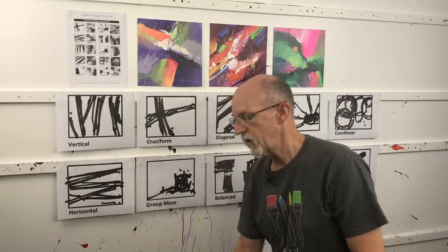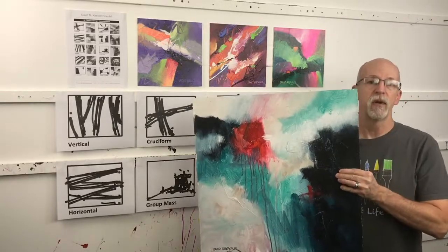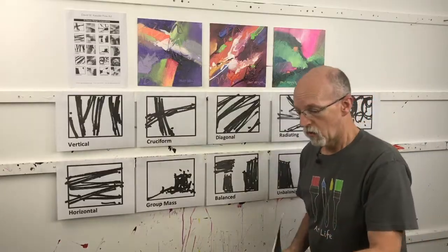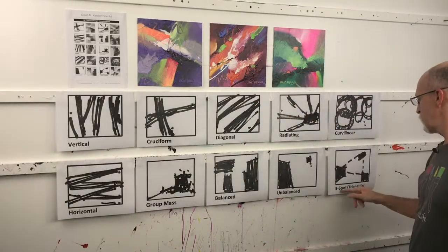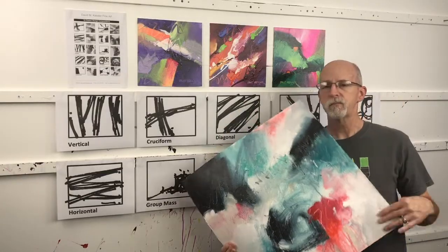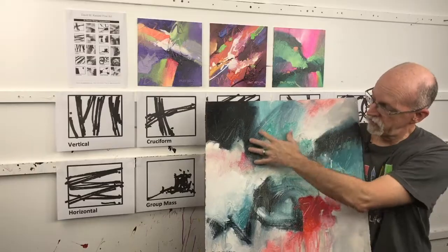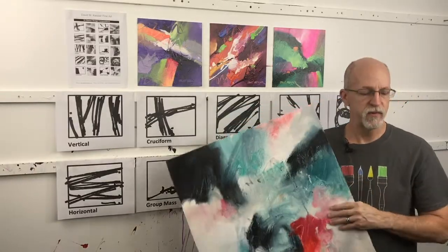So for instance, if you're talking about an unbalanced approach, this is sort of an unbalanced composition here, right? Or one that may be a triangular sort of a 3-point thing where you have 3 major shapes and then things begin to happen in and around those shapes.